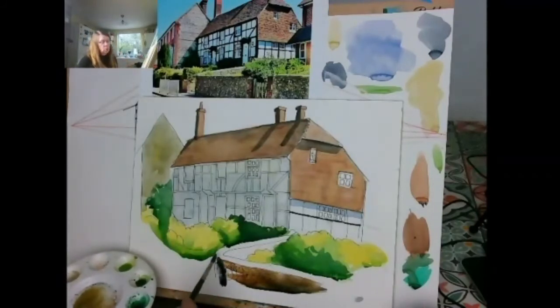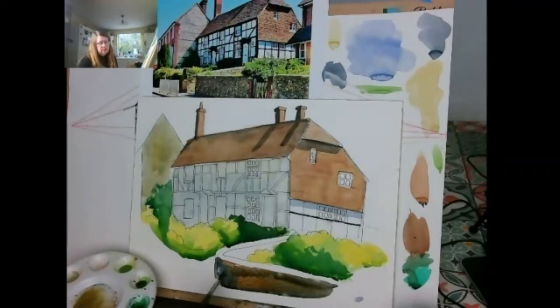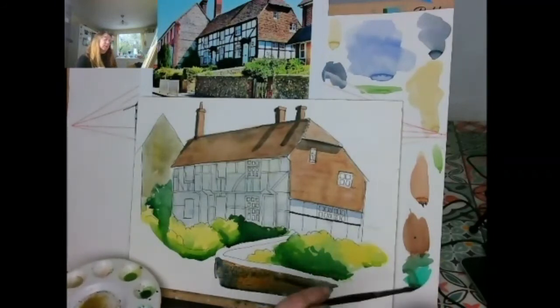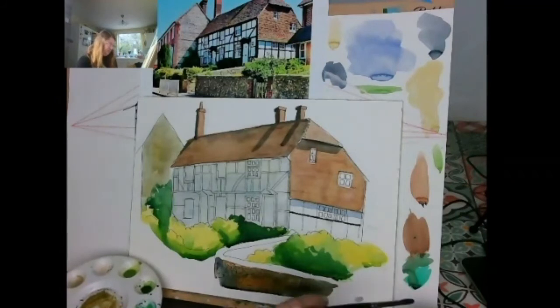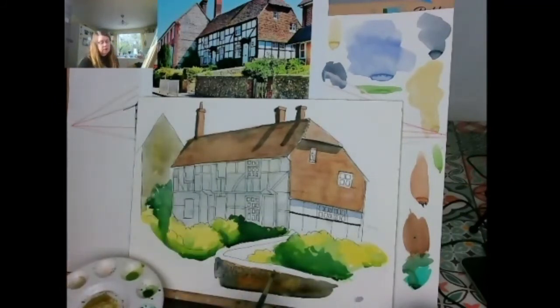But there is a warmth to flint, isn't there? There's this kind of yellowy ochreness to it. So I'm just going to leave that. And I don't feel obliged to fill up the whole paper, which is all good. And then I want to create a little bit of texture. So I'm going to grab some yellow ochre, pretty much from my box.